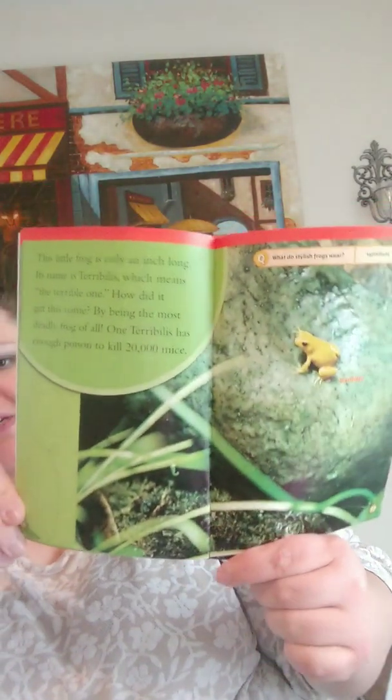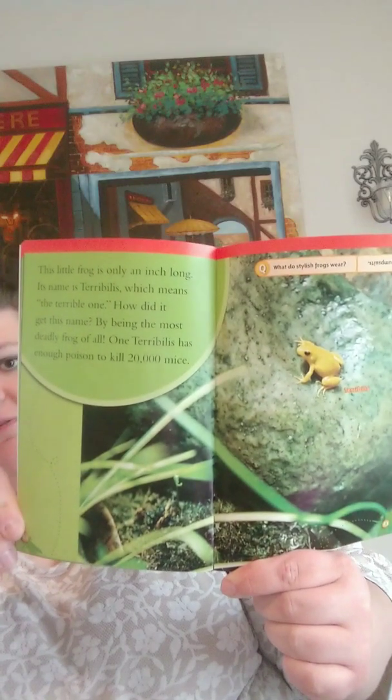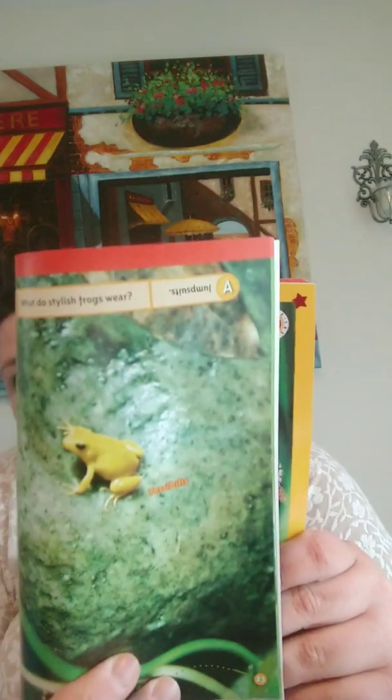When I turn the page, there's a little bit more on these poisonous or deadly types of frogs. This section I'm going to read, and it says: This little frog is only an inch long. Its name is Terribilis, which means the terrible one. How did it get this name? By being the most deadly frog of all, of course. One Terribilis has enough poison to kill 20,000 mice.